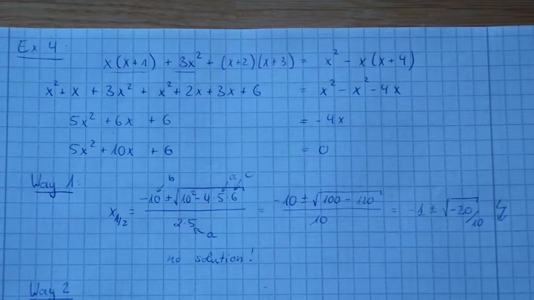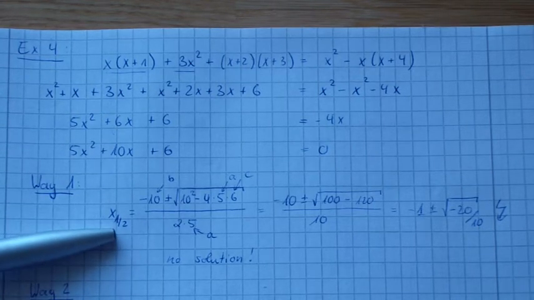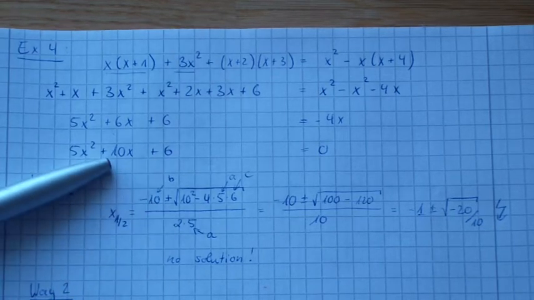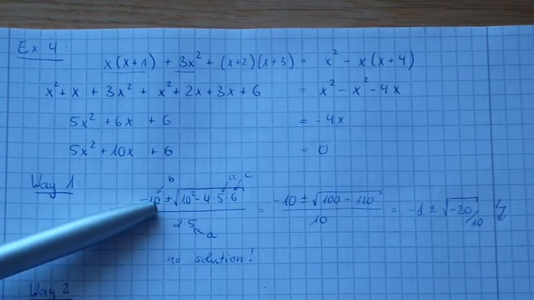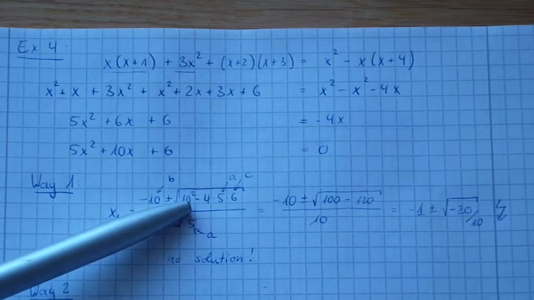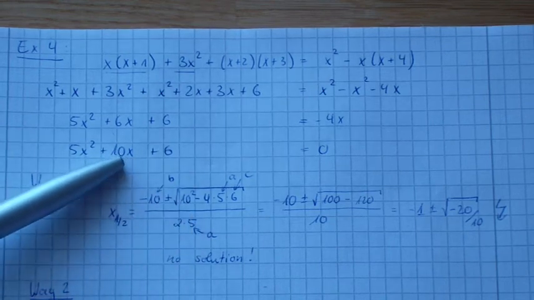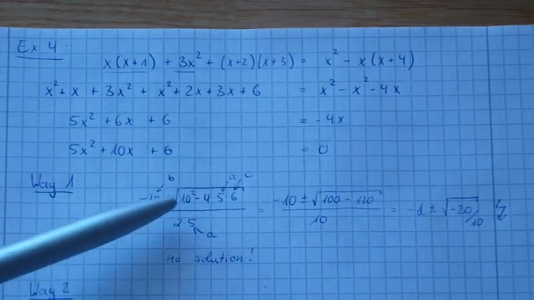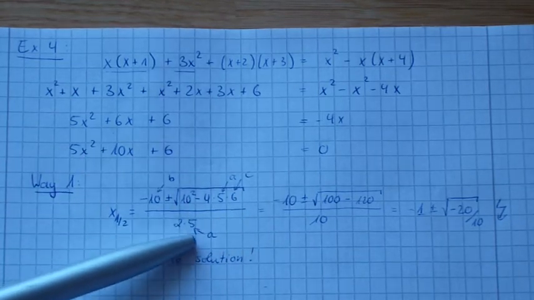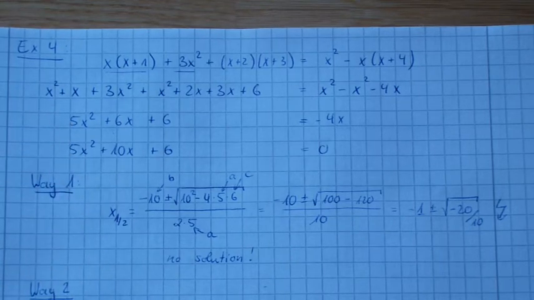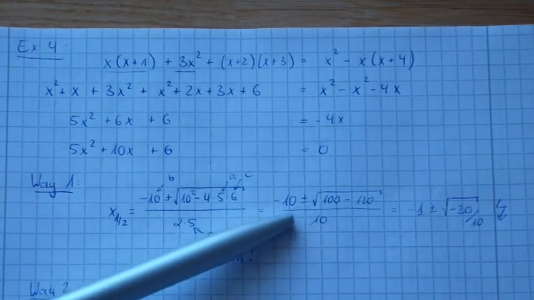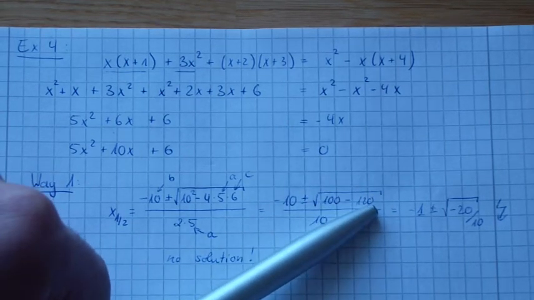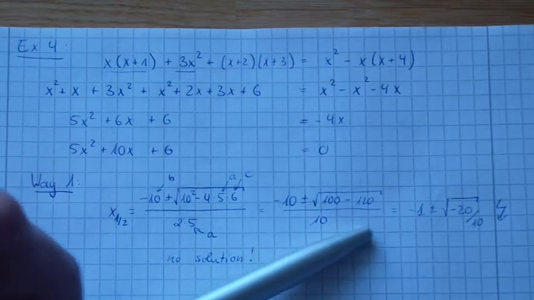The general solution states that x1,2, you can have two solutions, is equal to minus 10, which is just the b, because b is plus 10, you will get minus 10, plus minus the square root of 10 squared, so this is still b squared, minus 4ac, and this is all divided by 2 times a, which is just 5. Now you calculate through this and you get here minus 10, plus minus the square root of 100 minus 120, over 10.